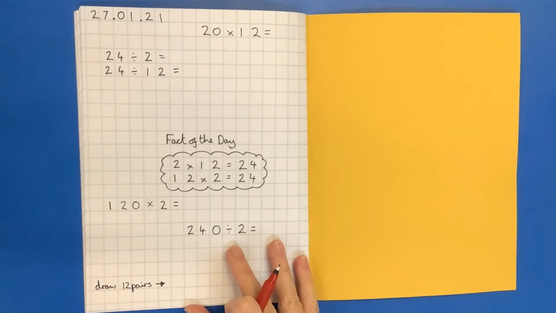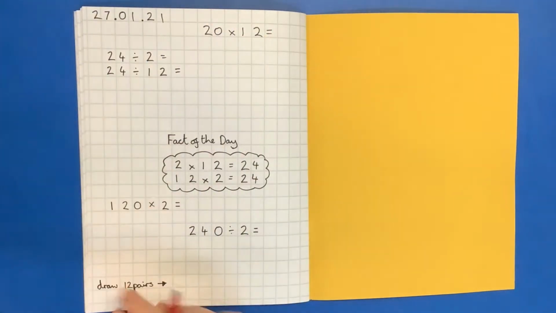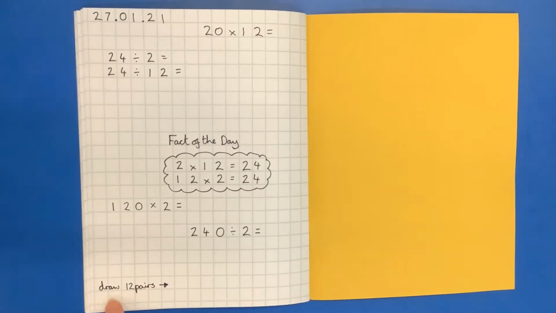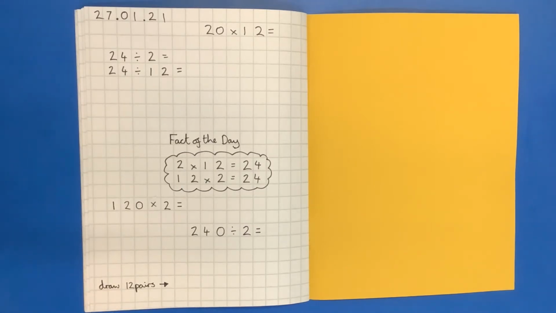So, similar to yesterday, what I've given you today is the facts of the day and then some number sentences to complete, including can you draw 12 pairs of something and show that that equals 24. For example, it could be socks, it could be eyes, it could be ears on a cat. Okay, look forward to seeing that a bit later on Zoom.